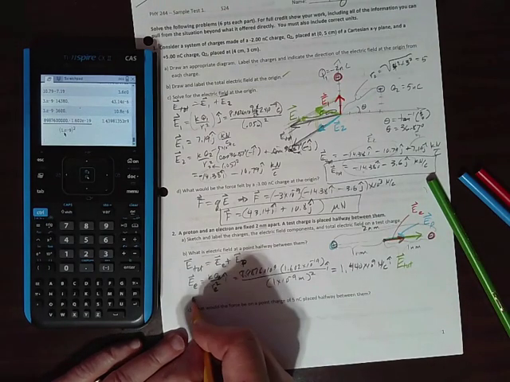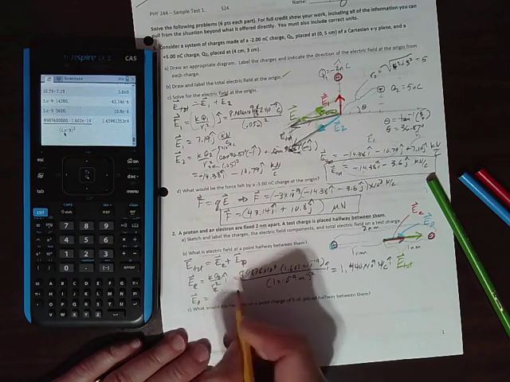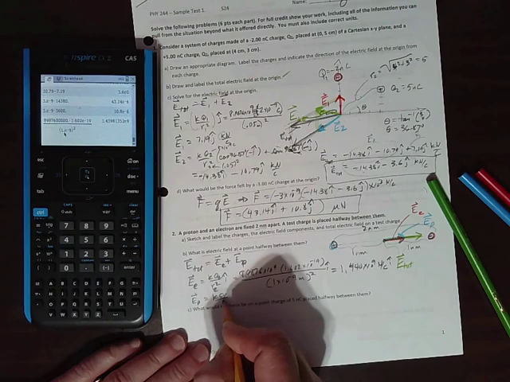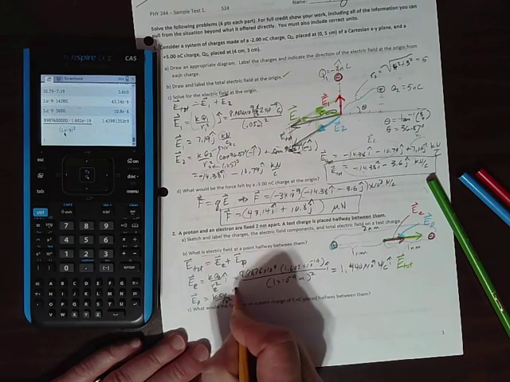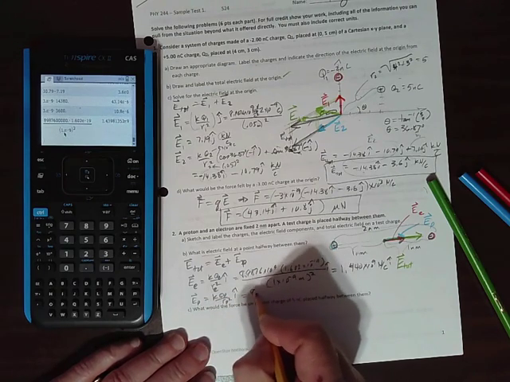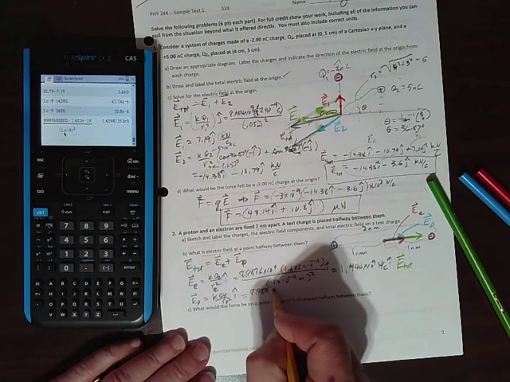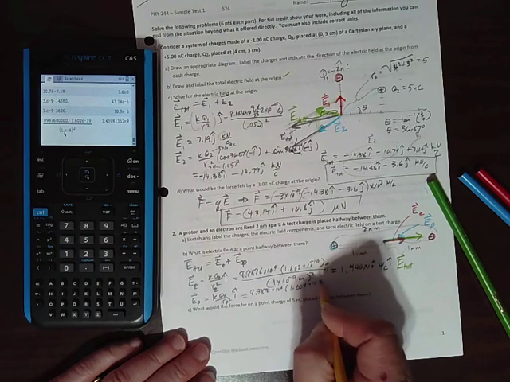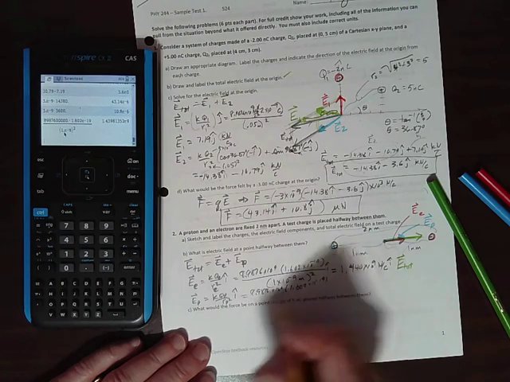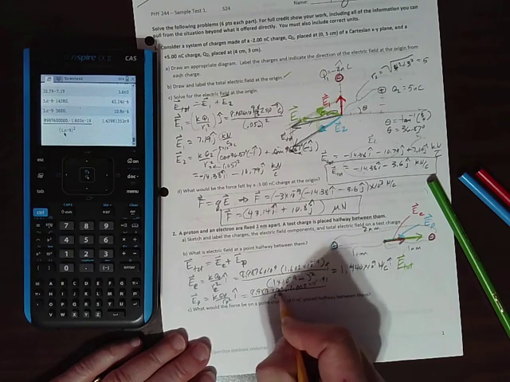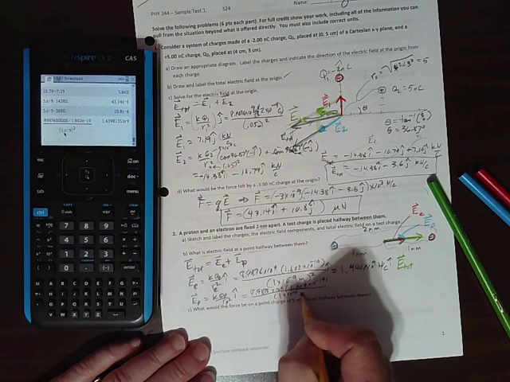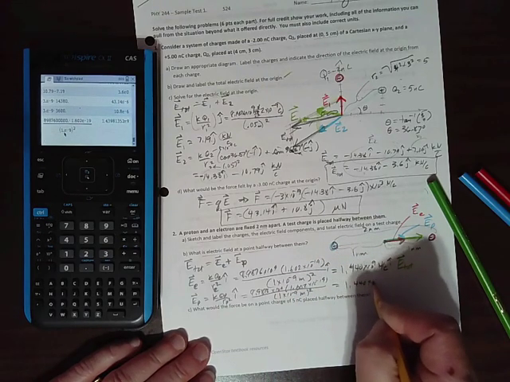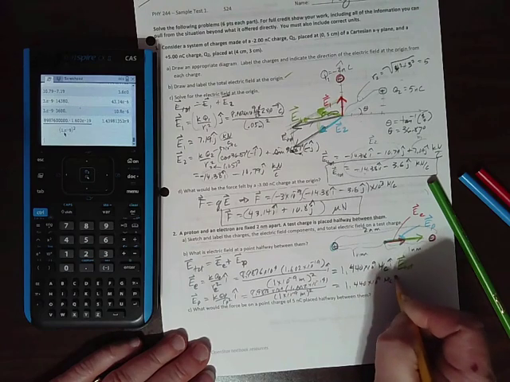How about E of the proton? It's going to be pretty much exactly the same, right? Because it's also i hat. It's also got k. Also has the same charge, 1.602 times 10 to the negative 19, also has the same distance, 1 times 10 to the negative 9 meters squared. So it's going to be the same number, 1.440 times 10 to the 9th newtons per coulomb i hat.